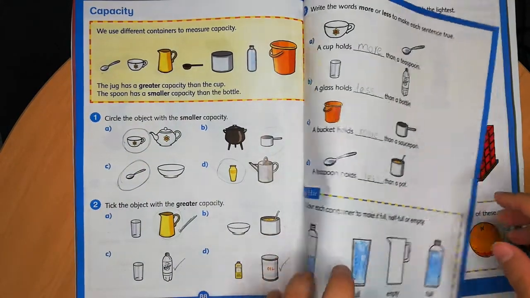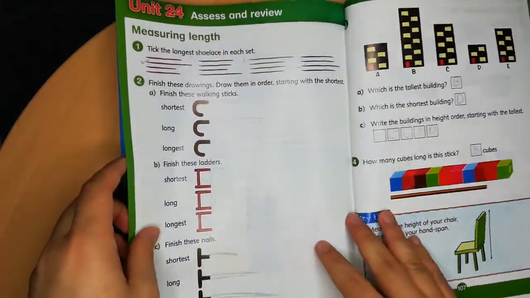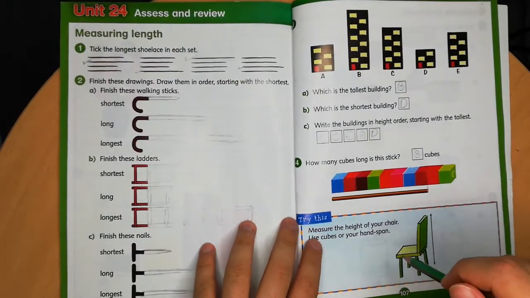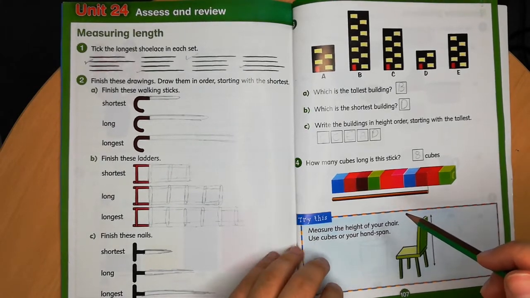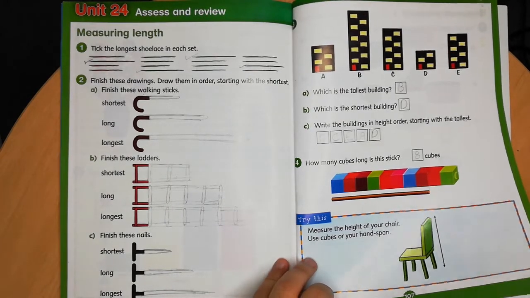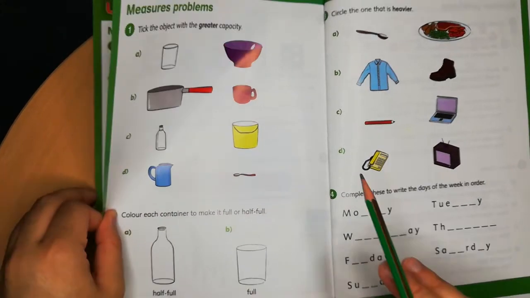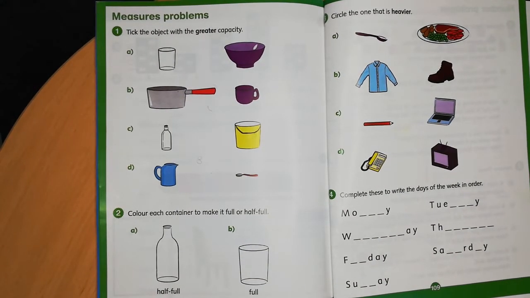Okay, now we're not going to go over to the next lesson. Instead, we're going to go over to the last few pages over here, which was the homework last time: measure the height of your chair, use cubes or your hand span. Of course, the answer is different from person to person, so that's why I prefer that you answer it and post your comments or your answers so I can take a look and tell you whether it's good or maybe you're off a little bit.